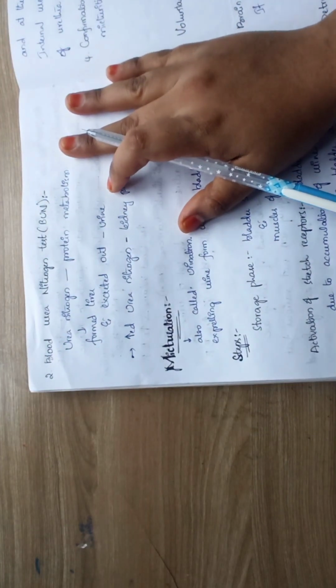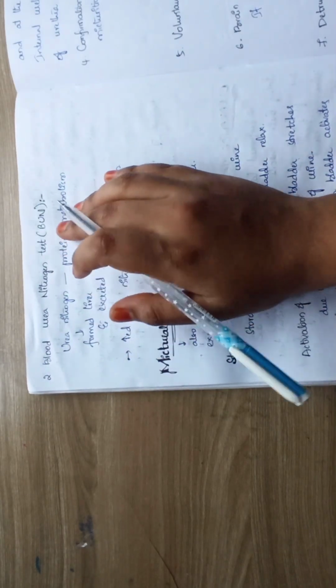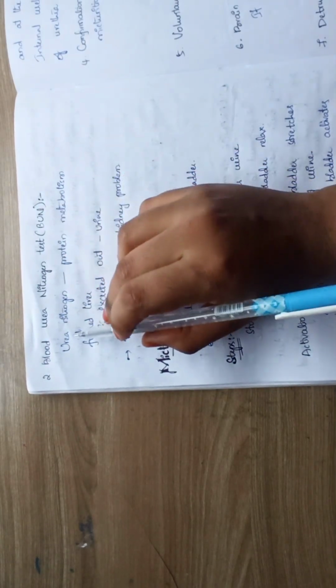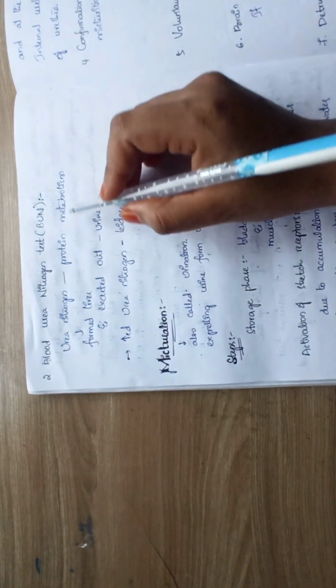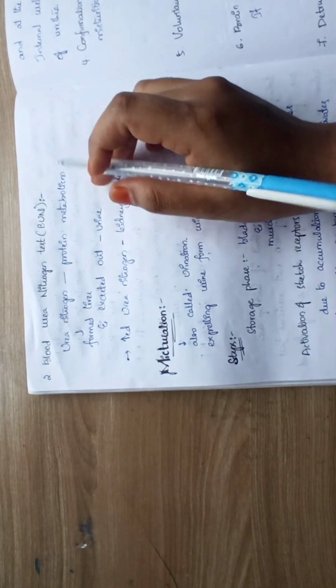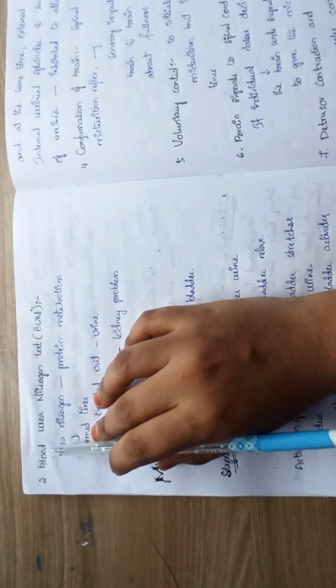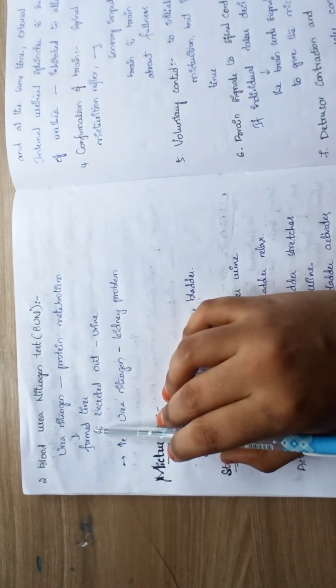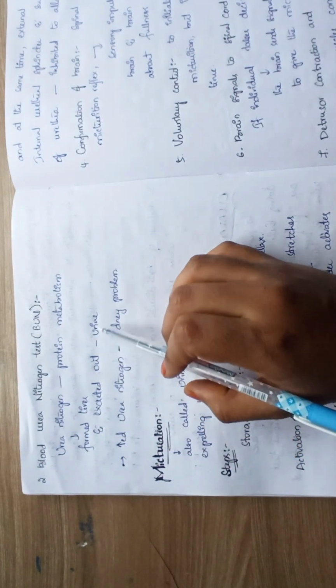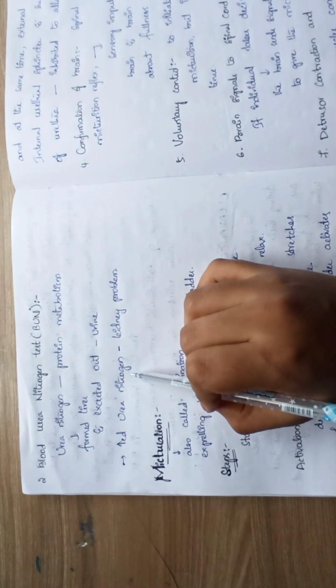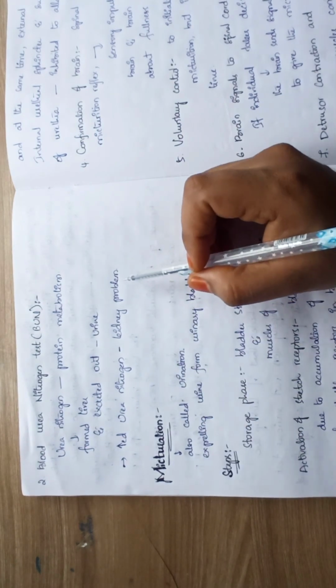Now next, the blood urea nitrogen test, that is BUN. Urea nitrogen comes from protein metabolism. When protein breaks down, it leads to production of blood urea nitrogen, which is formed by the liver and excreted out through urine. If urea nitrogen is increased, it is a kidney problem.